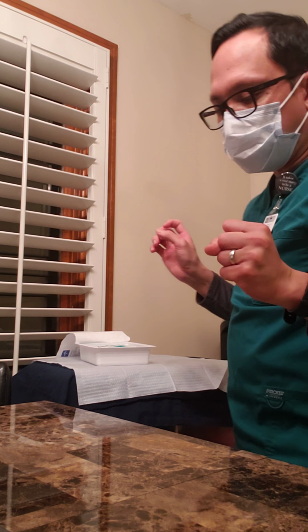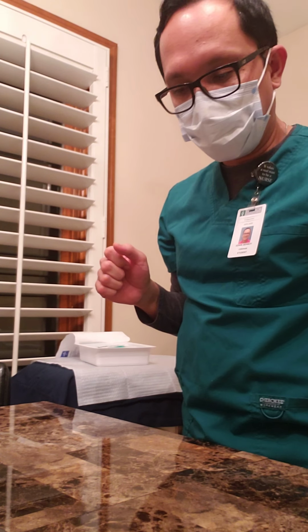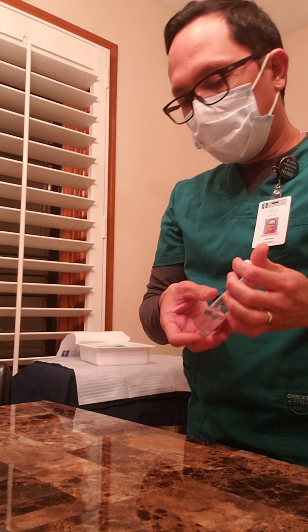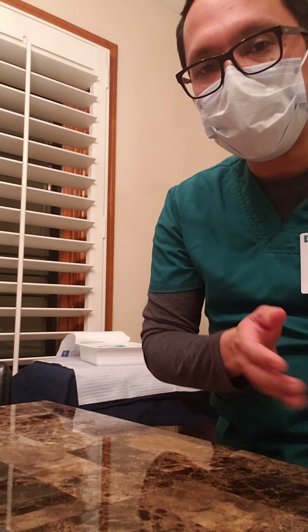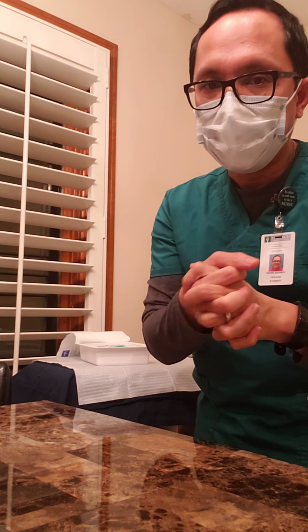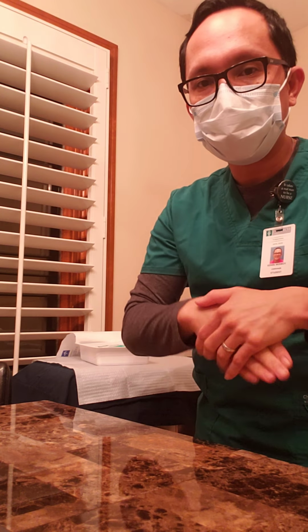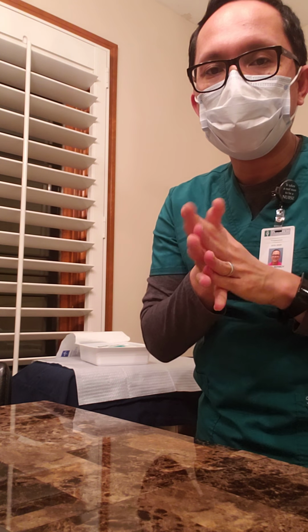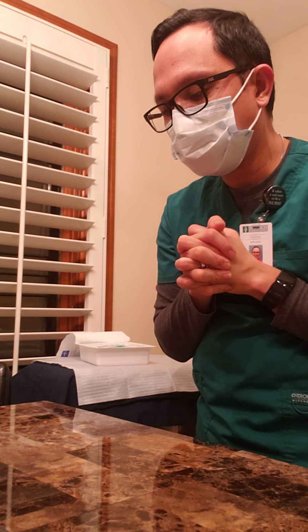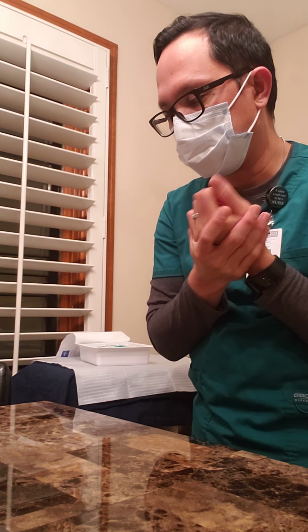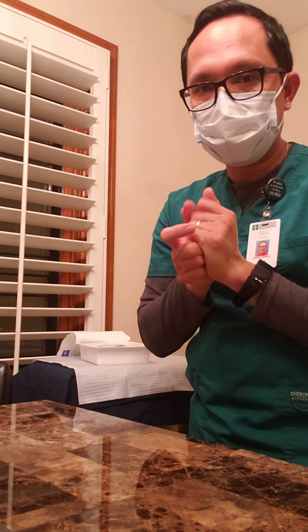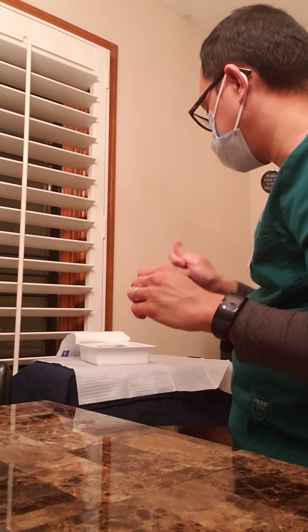Before you clean it, you can also assess or measure the length of the catheter. Make sure you document it, and then compare it to the previously documented measurement just to see if there's any migration of the catheter into the veins or in the skin.